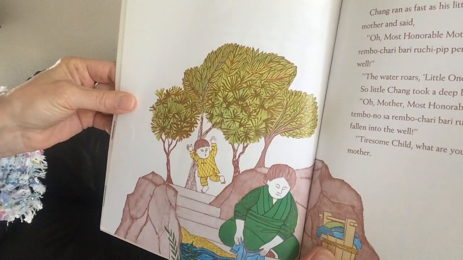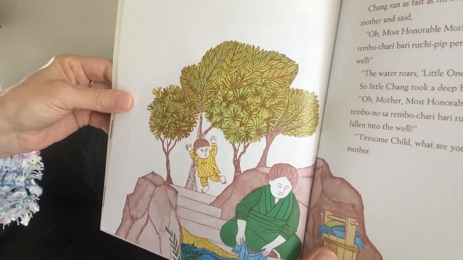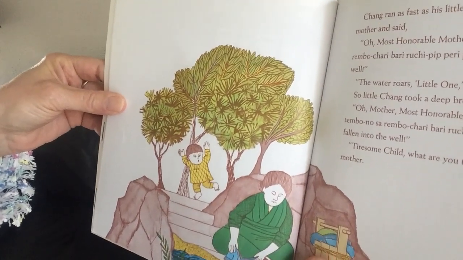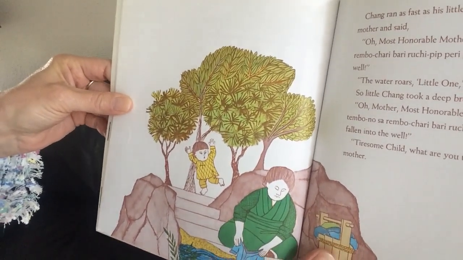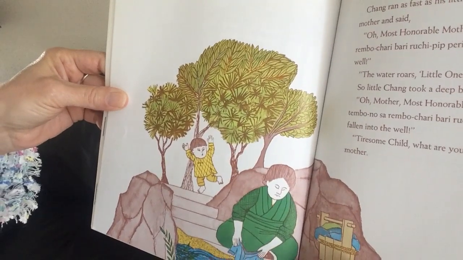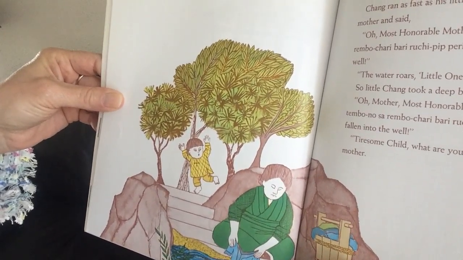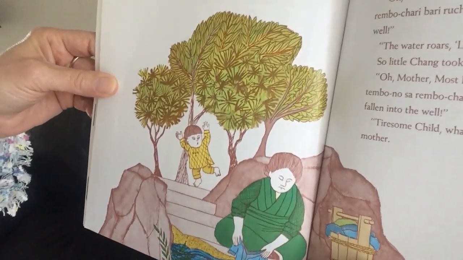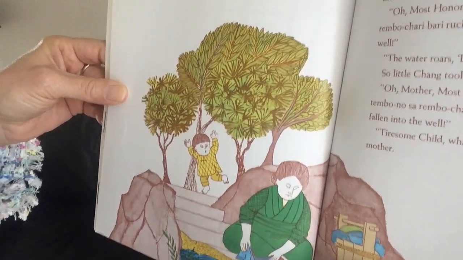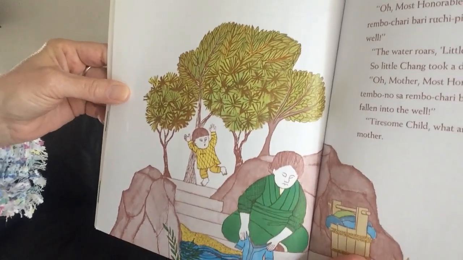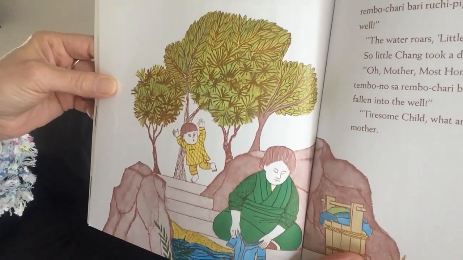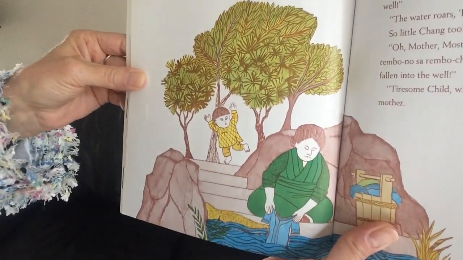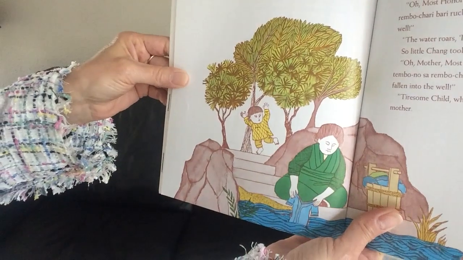Chang ran as fast as his little legs could carry him to his mother and said, "Oh, most honorable mother, Tiki Tiki Tembo, no Sir Rambo, Cherry, Barry, Ruchi, Pip, Perry, Pembo has fallen into the well." "The water roars, little one. I cannot hear you." So little Chang took a deep breath. "Almost, mother, most honorable," he panted. "Tiki Tiki Tembo has fallen into the well."